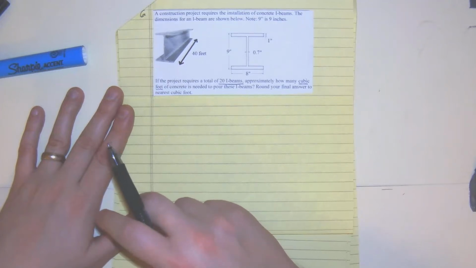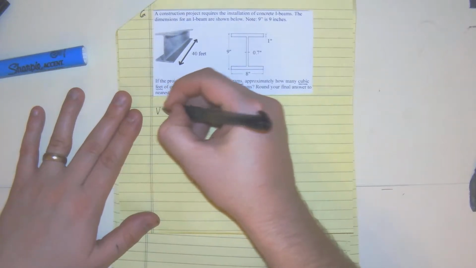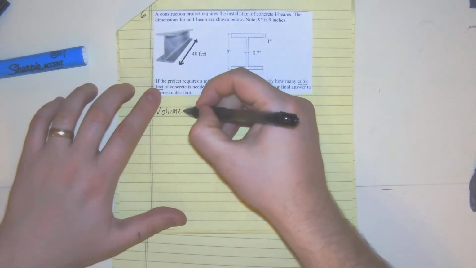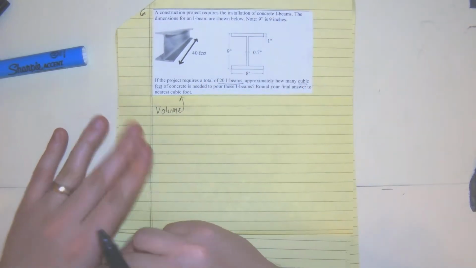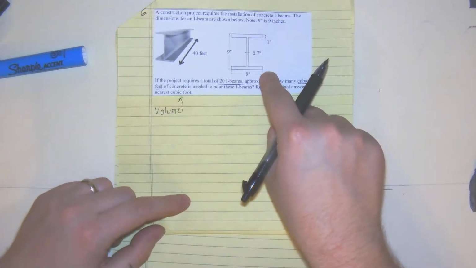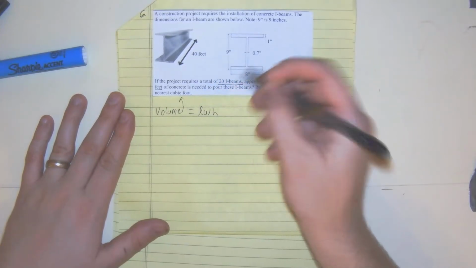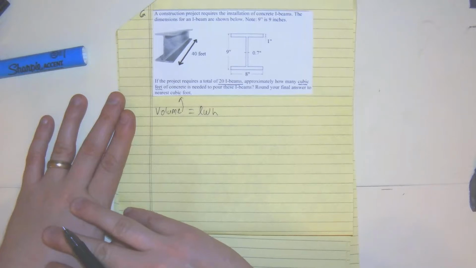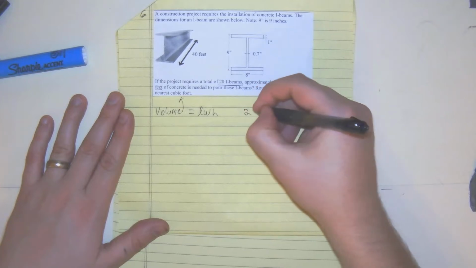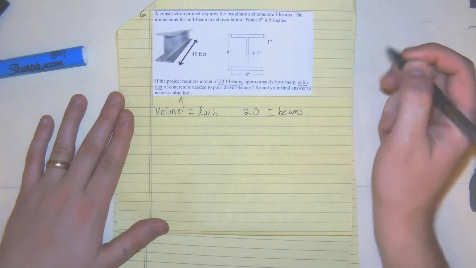Okay. So right here, what we're focused on is volume. We're looking at volume, and we knew that because of the cubic foot. Next, the volume here looks like we're just going to be doing for a rectangular prism. Volume for a rectangular prism is just length, width, height. Next, we need 20 of these, so we're going to be doing 20 I-beams.